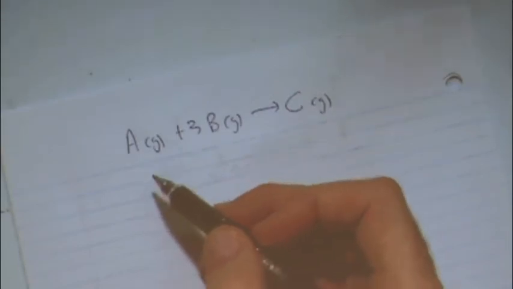You already know how to do problems with grams, molarities, all kinds of different things, molecules, moles, right? How much of this you have can be expressed in many different ways, correct? Molarity, different types of concentration, moles, molecules, grams, kilograms, and so on.